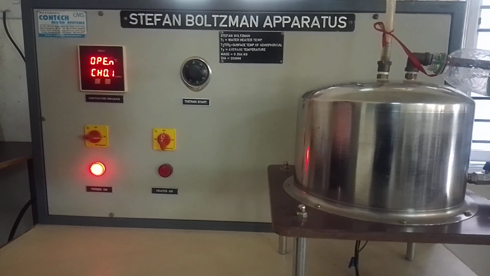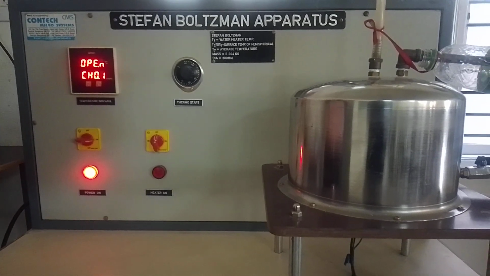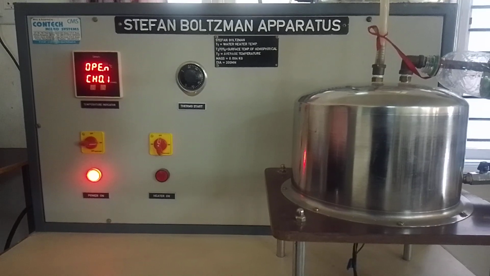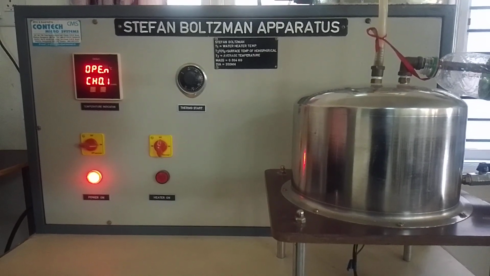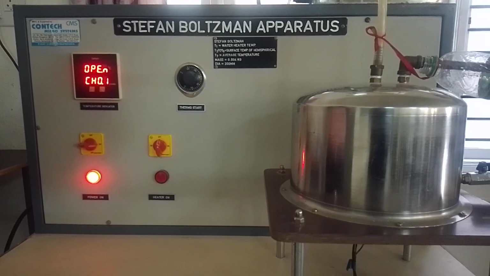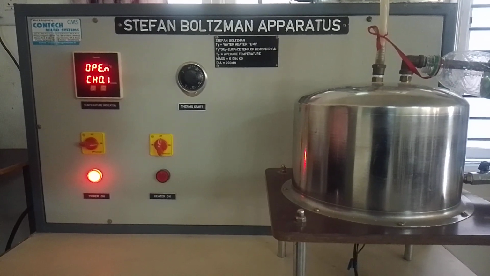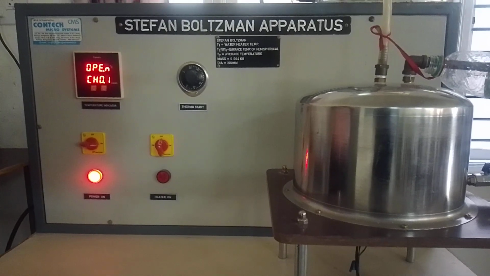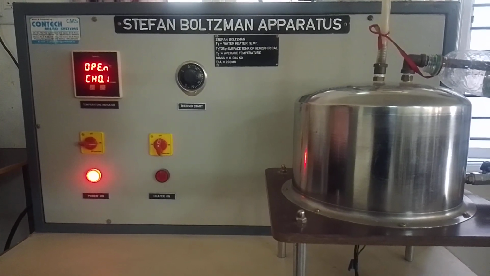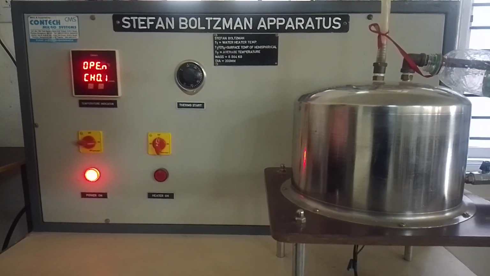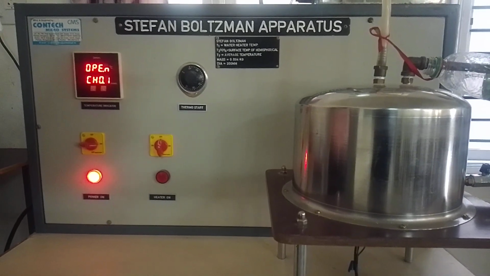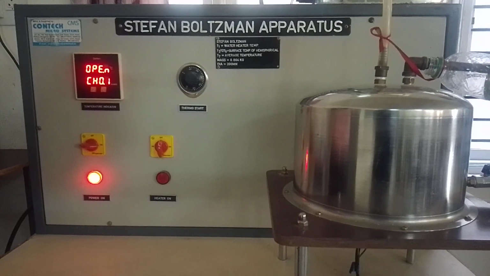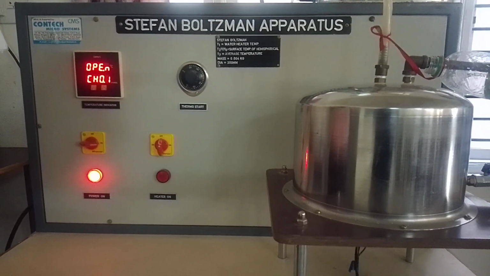A black body is one which absorbs all the radiation. The Stefan Boltzmann law defines the radiation energy emitted by the body. The law states that the radiation energy emitted per unit area is directly proportional to the 4th power of the absolute temperature of the surface. The proportionality constant is called the Stefan Boltzmann constant, which is usually represented by sigma. The value of sigma is 5.67 x 10^-8 watts per meter square Kelvin to the power of 4.